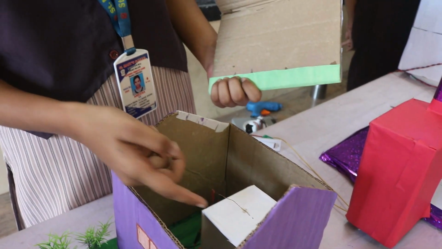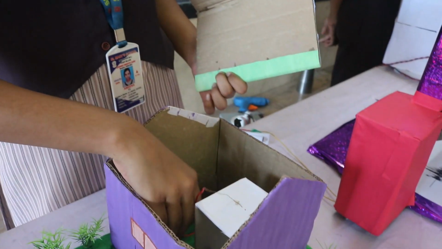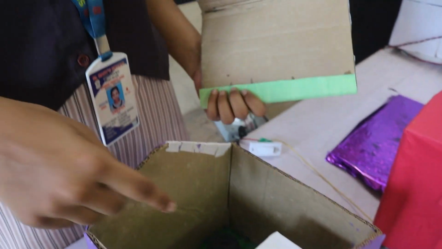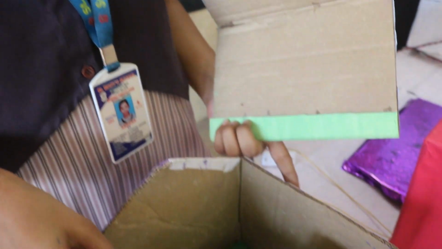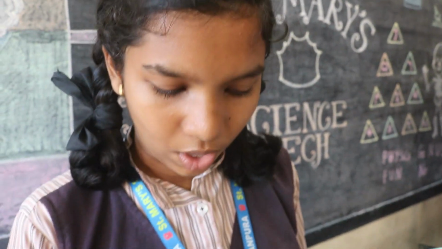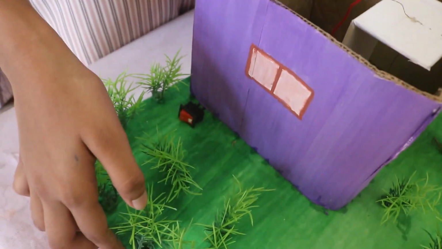structure which is connected to a metal strip, and the metal strip is connected to the wire. The wire is connected to the buzzer. The buzzer has a sensor which senses the vibration of the earthquake and it produces sound. So when the earthquake occurs, it shakes and produces sound.